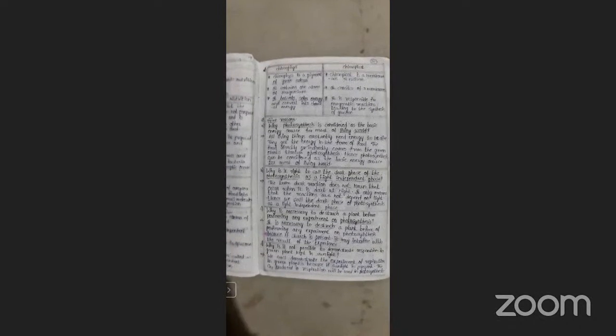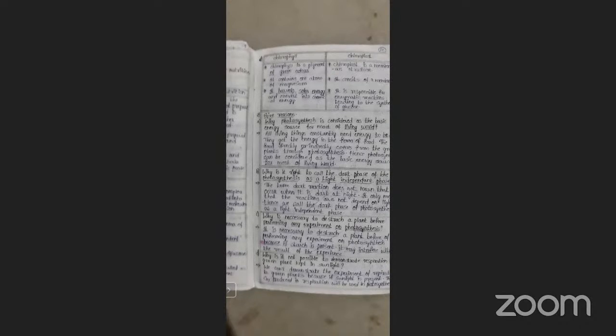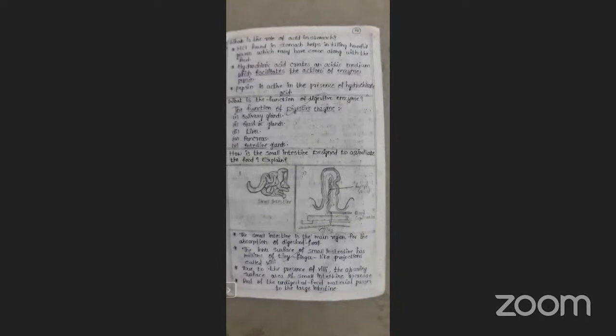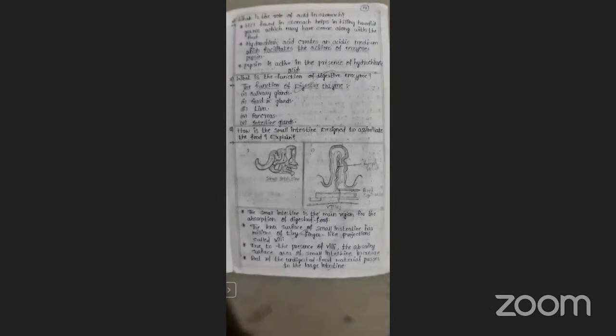Next, here some imaginary diagrams will also be given, like Rahim prepared a model showing the passage of the food through different parts of the alimentary canal. Observe this and label its parts. Or observe the following diagram and write a note on light dependent and light independent reactions. Like that, you have to write. And if there is any need of a diagram for that particular question, then you can draw the diagram. How is the small intestine designed to assimilate the food? Explain. Small intestine and villus diagram here.